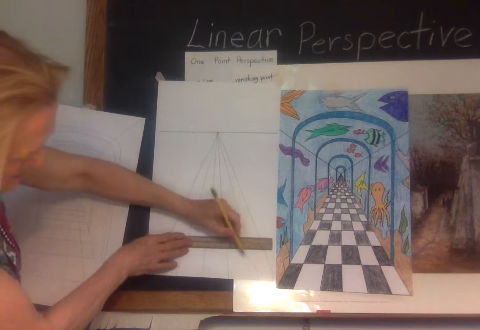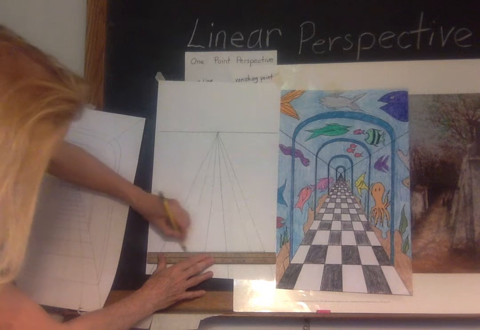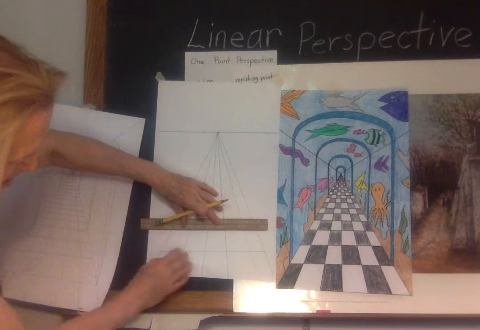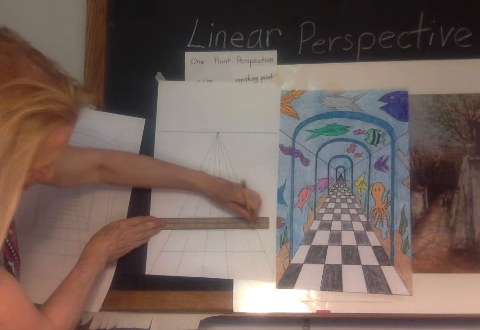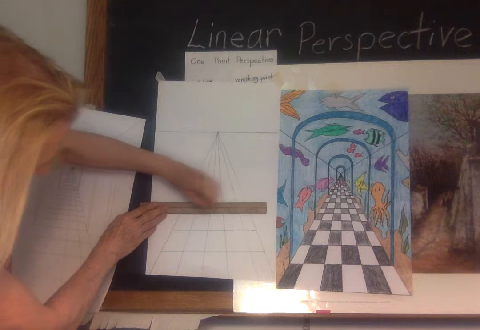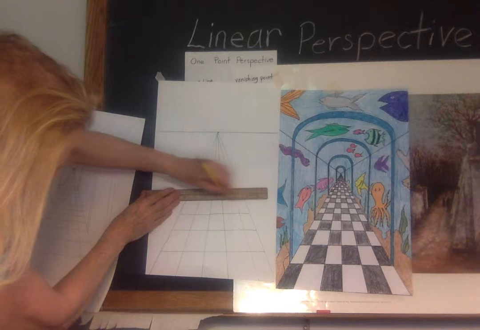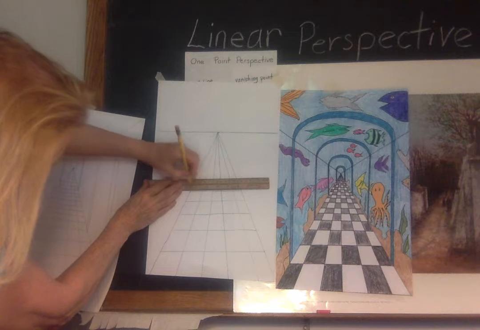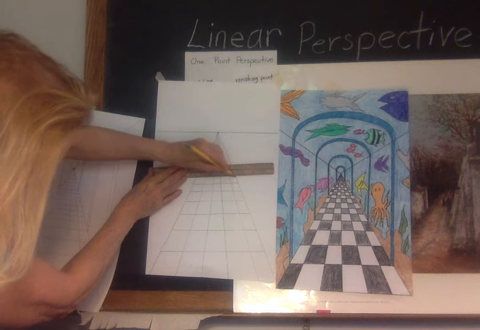Take your pencil and make the first tiles on your floor. They're going to be pretty big because they're close to us, so they can be pretty good size. As you move up towards the vanishing point, these tiles need to get smaller. I'll put my ruler on top so you can see more clearly. Can you see they're starting to get smaller? And then as you go to the vanishing point, they need to get smaller and smaller. You just move on up towards that point and try to have a gradual decrease.